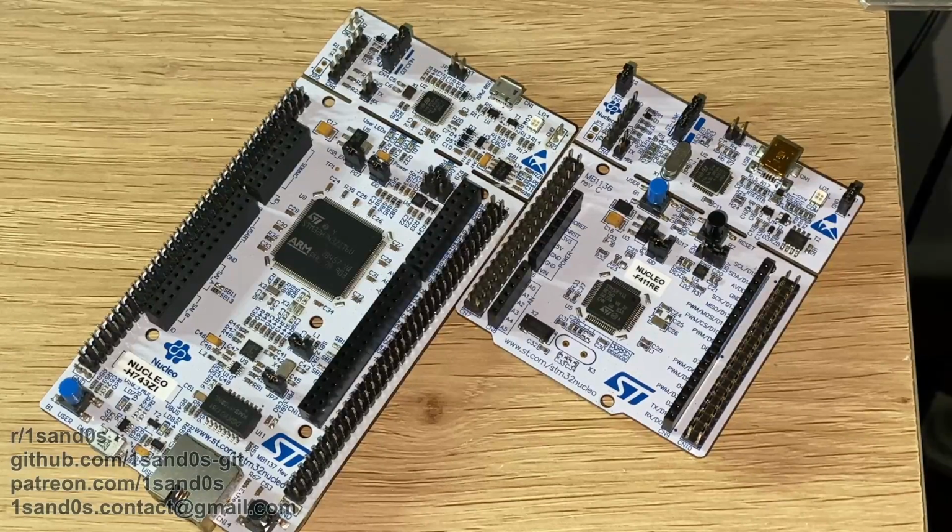And we could just look at porting over the F7 Discovery code to this H7 device. But to make things a little bit more interesting, we're actually going to take the F4 code and port that over to the H7. And much like our streams up to this point, the code from today will also be available up on GitHub after the end of the stream as well.